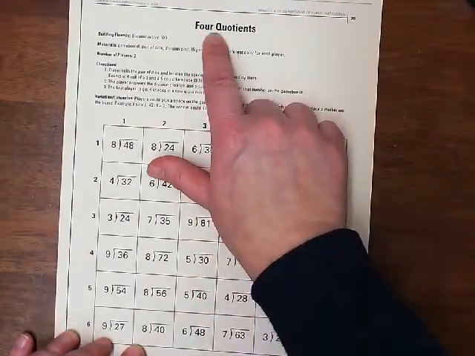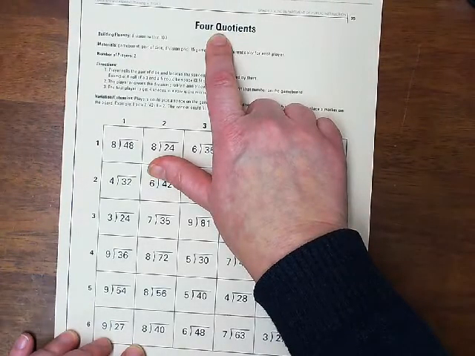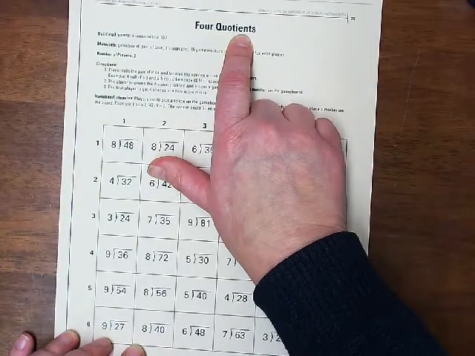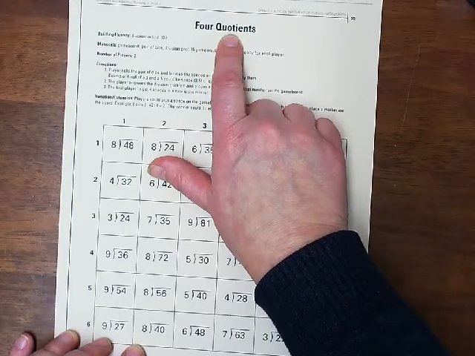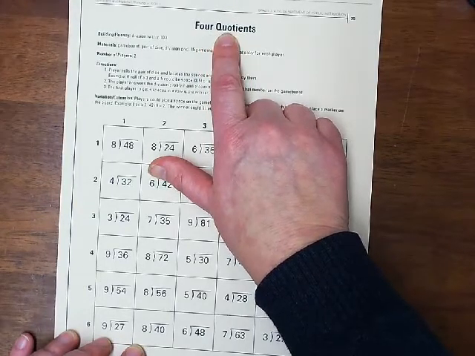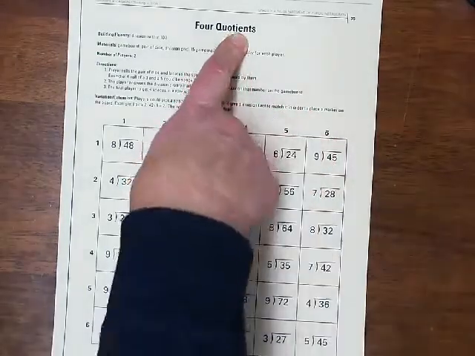So remember, quotient is the answer in division. So a quotient would be 8 divided by 2 equals 4, and 4 would be the quotient.